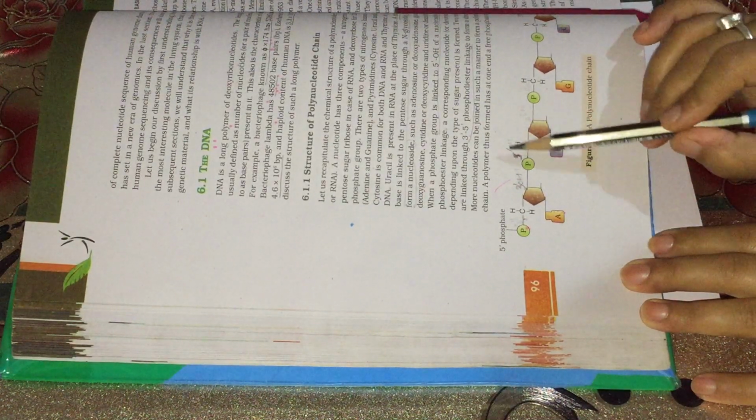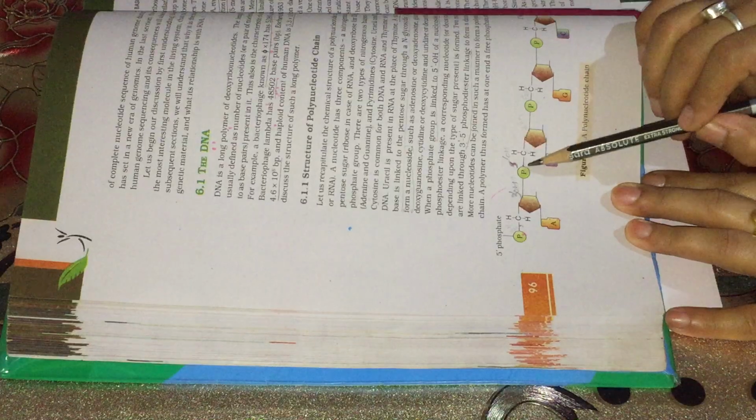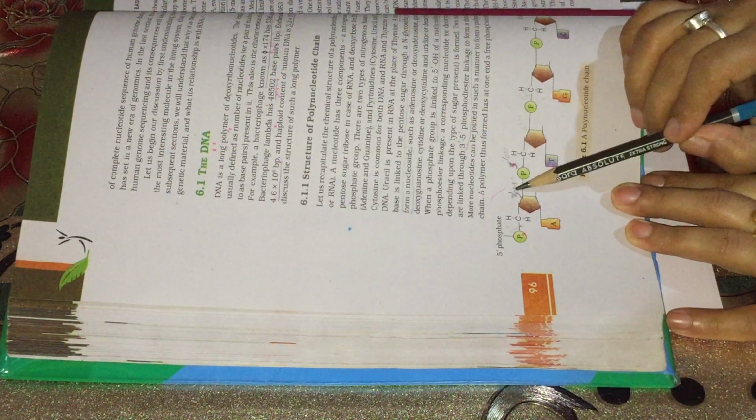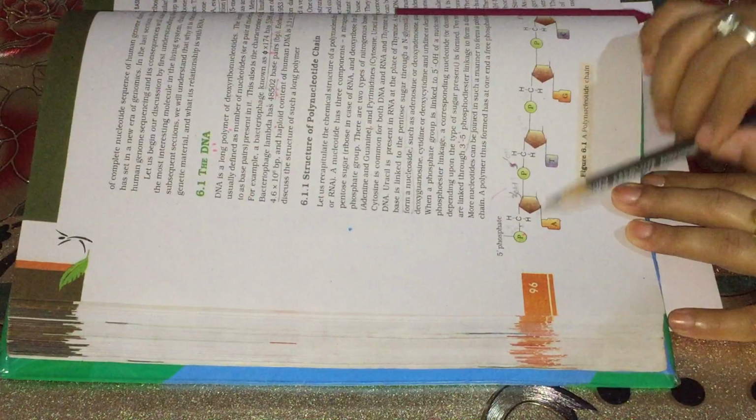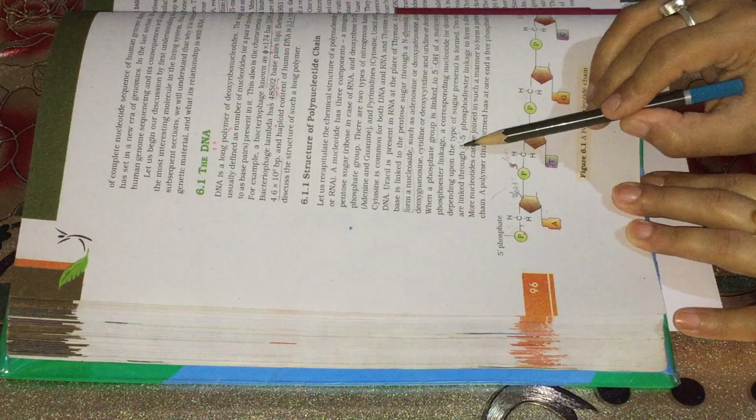When 2, 3, 4, so many nucleotides come together to form a chain, the phosphate links the 3' and 5' OH of the adjacent ribose sugars of two nucleotides. That's why the linkage is called 3'5' phosphodiester linkage. And this nitrogenous base can be any: A, T, G, C.